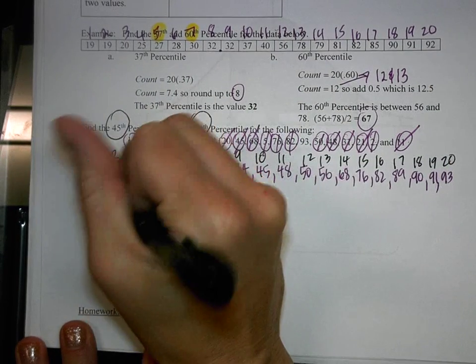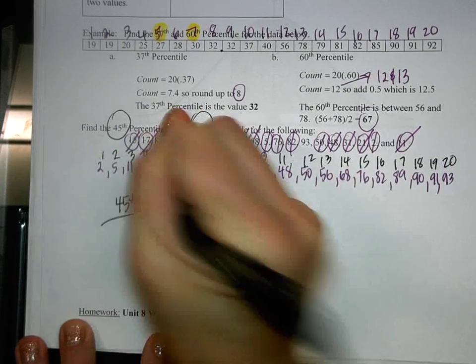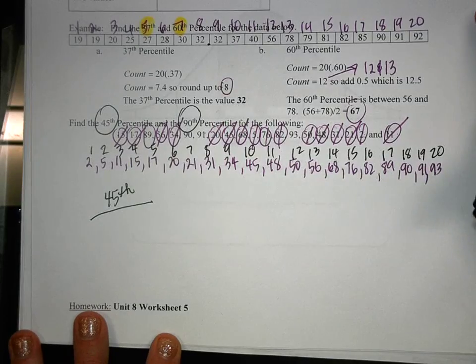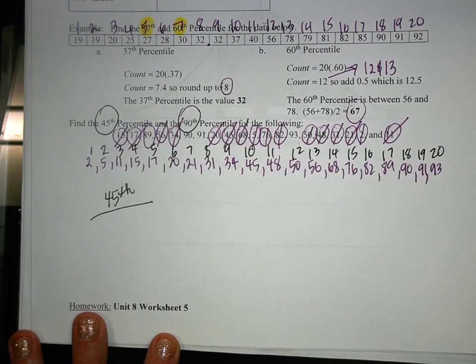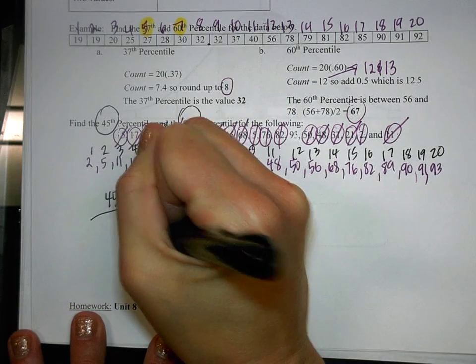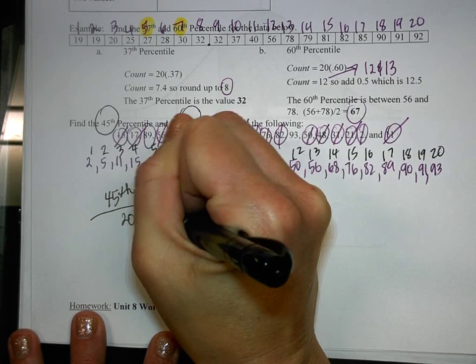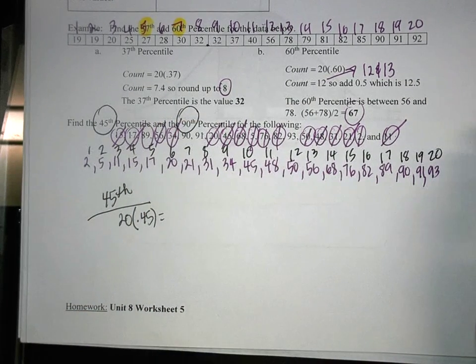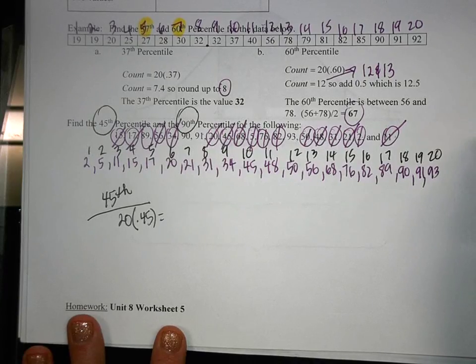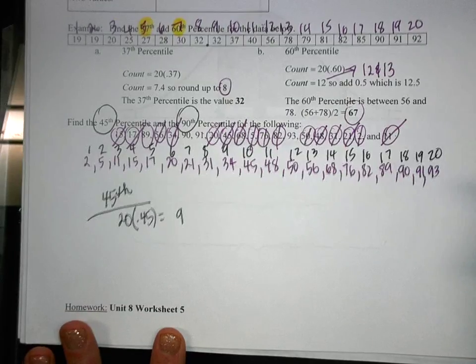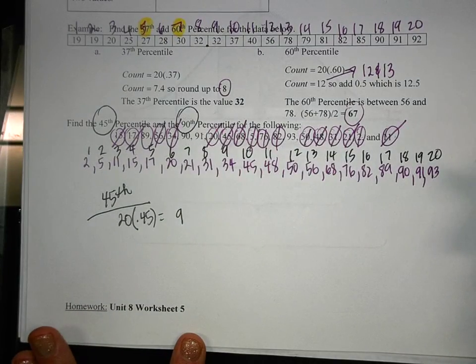So starting with the 45th percentile. Okay, what do we multiply in order to find our count number? What number we count into our data? We take our n value, which in this case is 20, and we multiply it by our percentile, which is 0.45. So in your calculator, 20 times 0.45 equals what? So if you had a calculator, you'd be multiplying those numbers right now, and you get the value of 9. What does that mean? Because it's a whole number, we're going to find the average between 9 and 10.